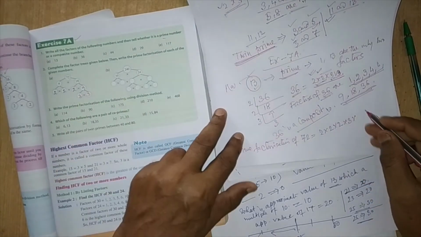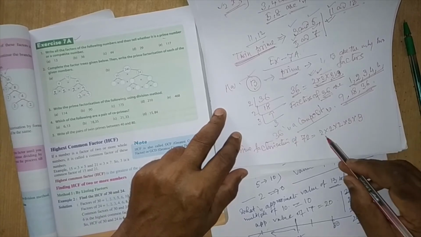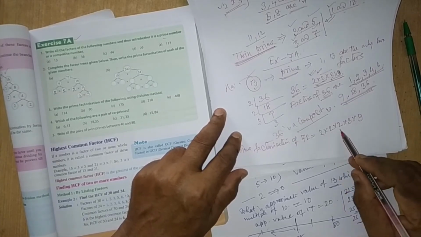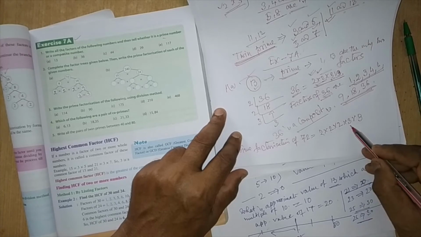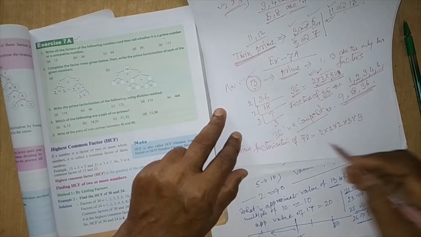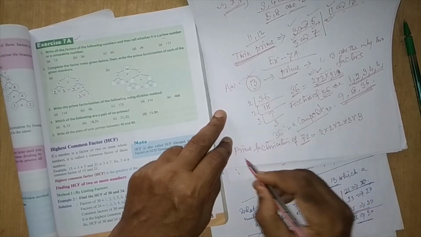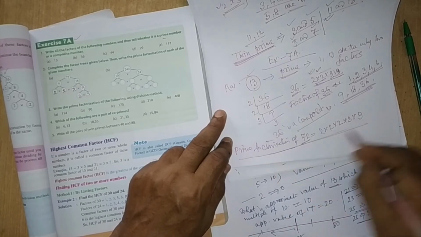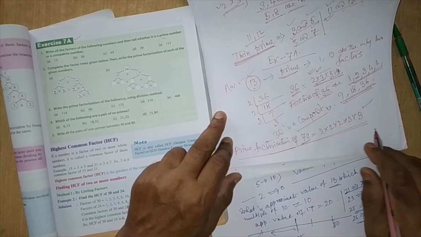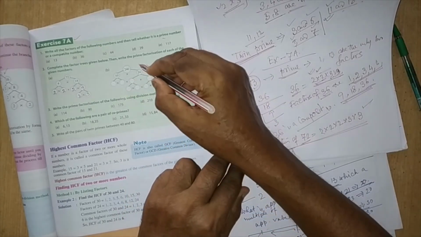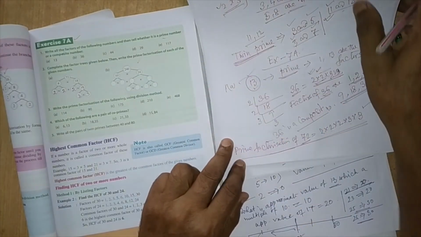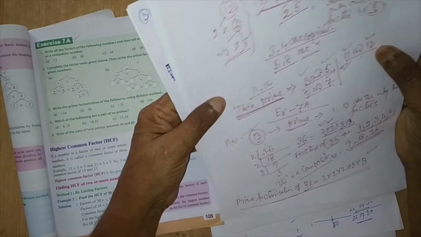You can understand: 2 into 2 is 4, 4 into 2 is 8, 8 into 9 is 72. So this is the prime factorization of the number 72. Similarly, you can find out question B by yourself.